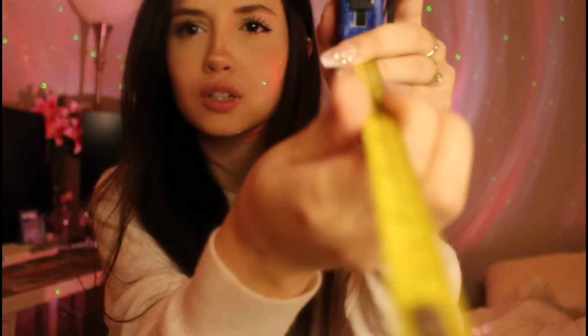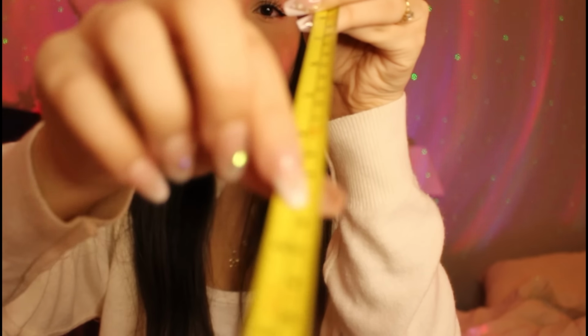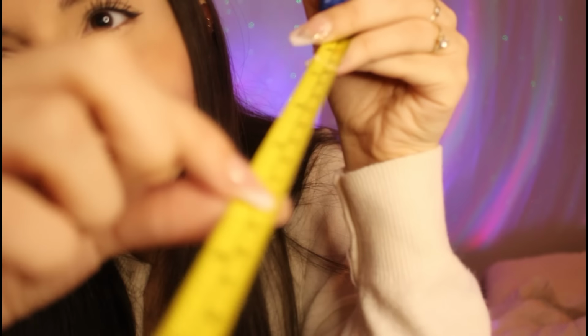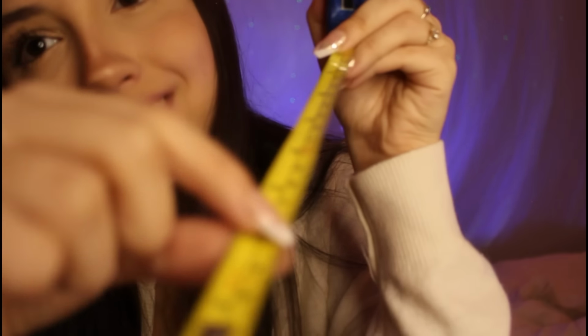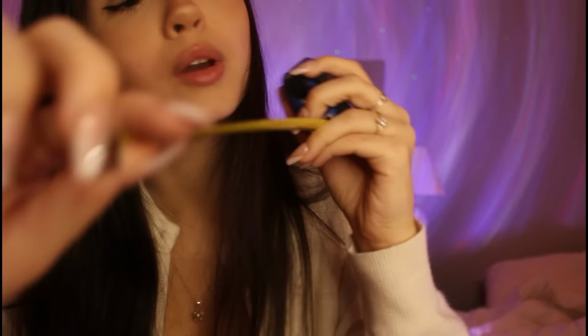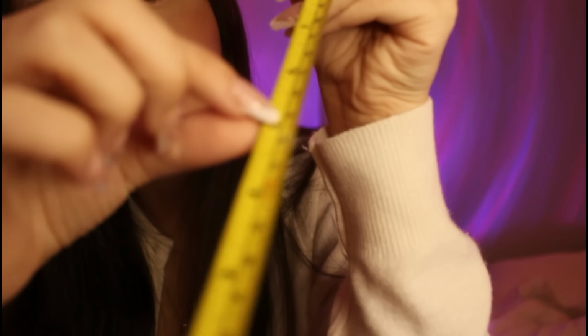Can you tell me what number this is? Actually, let's go like this. Can you tell me what number this is? If you could guess, what number do you think this is? No, what number do you think this ruler is? No, what number do you think this is? Right here, can you even see that? You can't see that, okay, that's fine, I understand you can't see that.